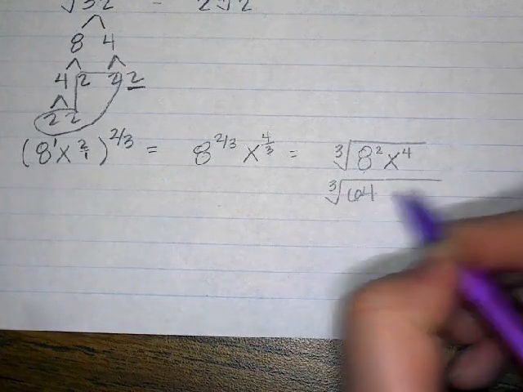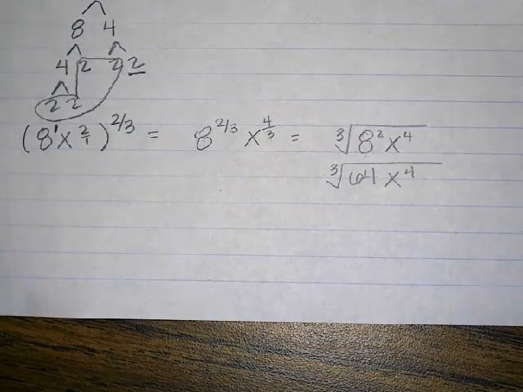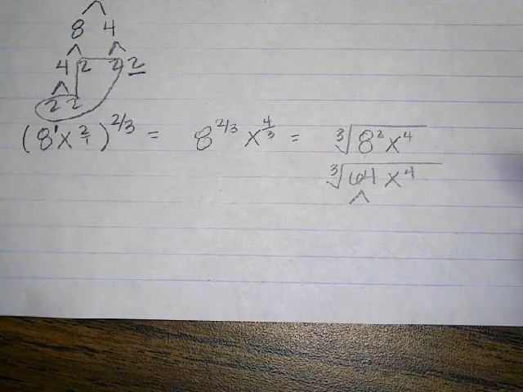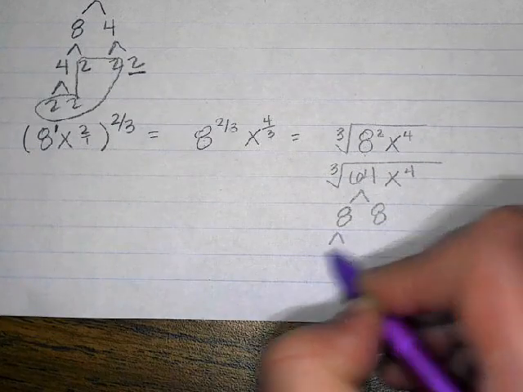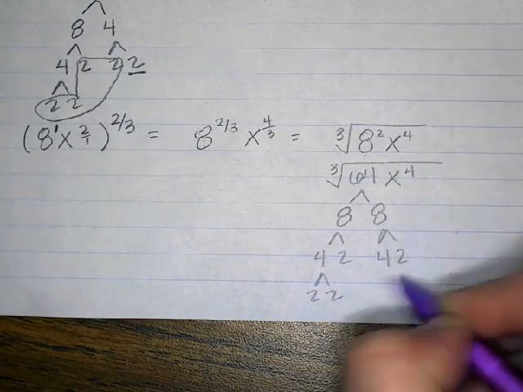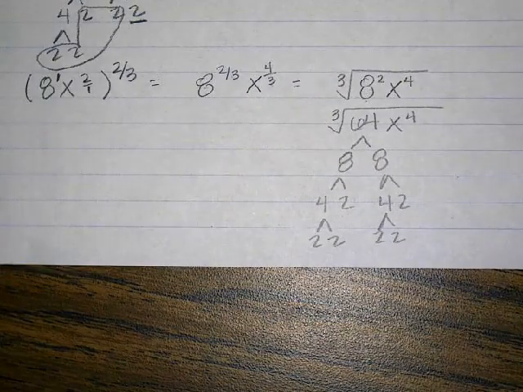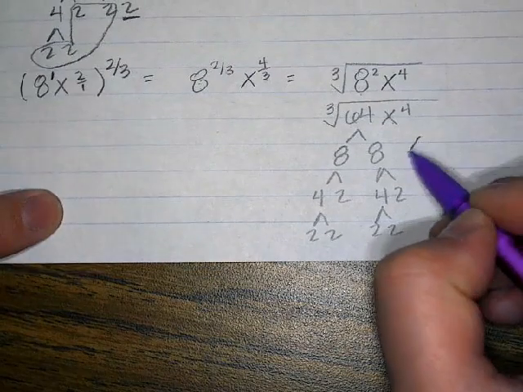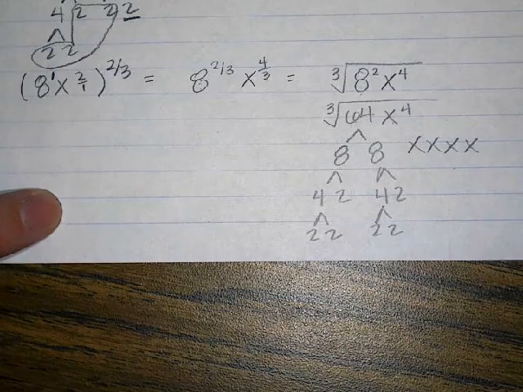What should we do? Break it down. 8 and 8. 4 and 2. And 2 and 2. And then x to the 4th. Okay. So how many are we looking for in our sets? 3.